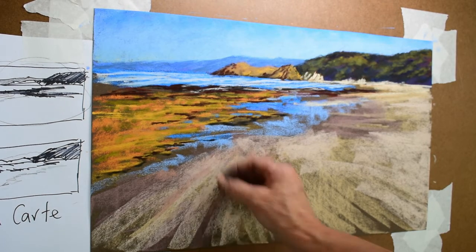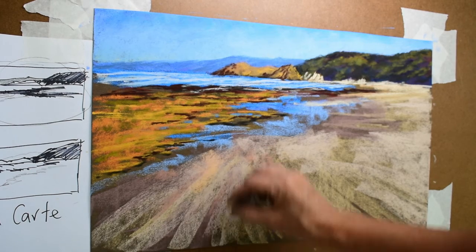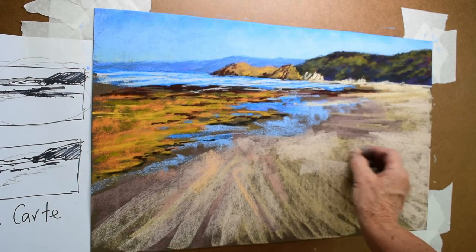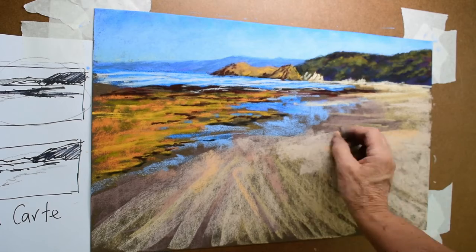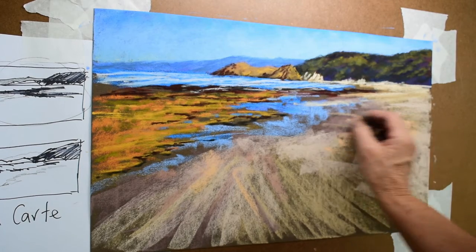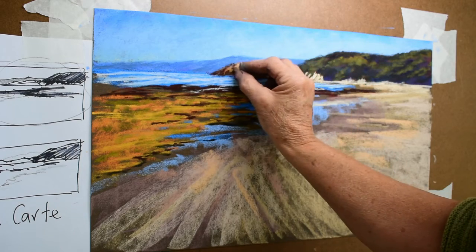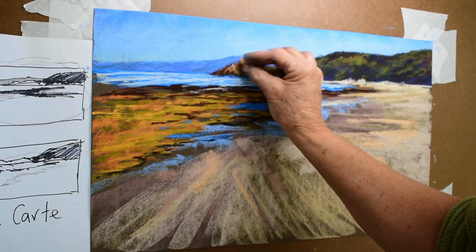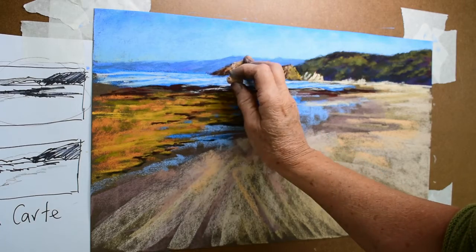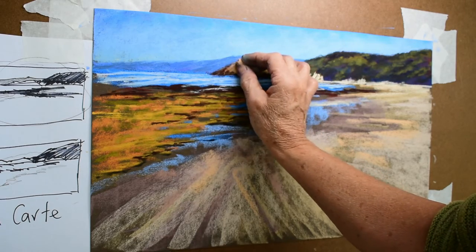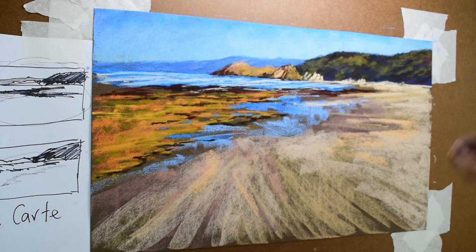Sometimes you just have to think about it a bit. But that colour's not really in the photo, but I wanted to bring a touch of it into here, which meant I wanted to bring a little bit more of it down here.